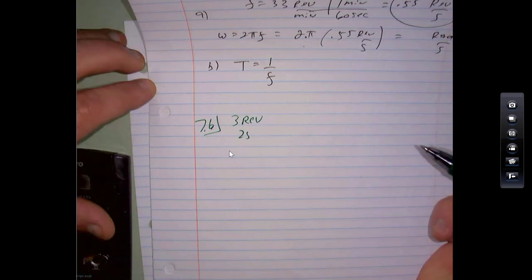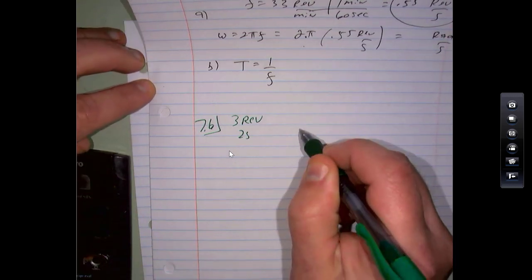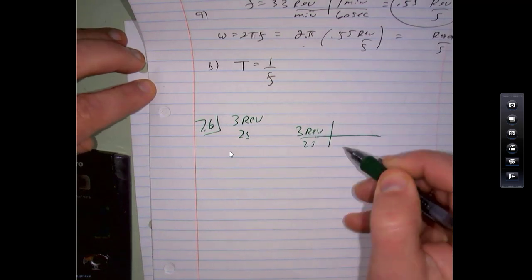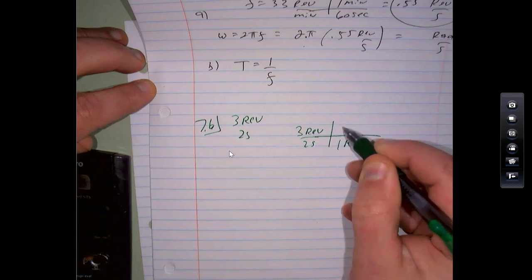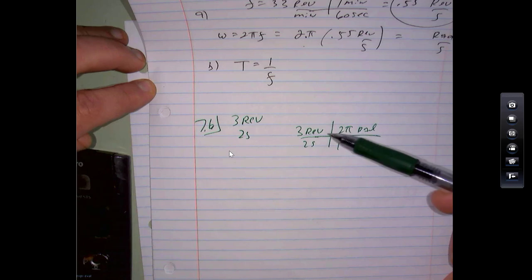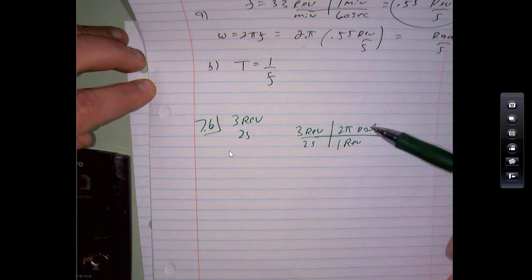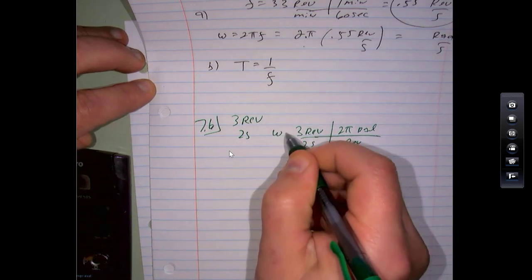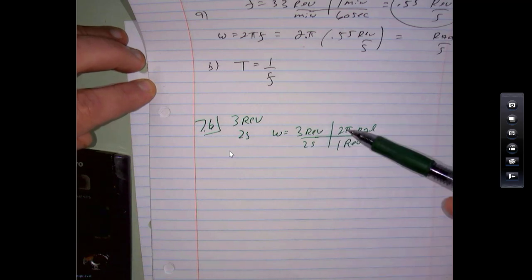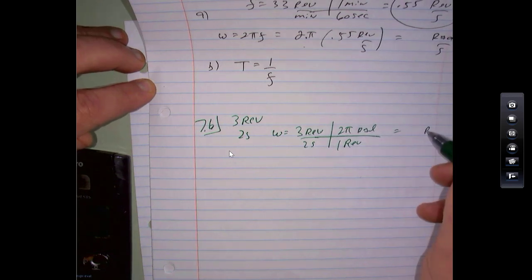Okay, so we need this to be in radians per second. Right now we have 3 revolutions in 2 seconds. We know 1 revolution is 2 pi radians. If you take a look at the units here, we have revolutions, seconds, radians per revolution. The answer is going to come out in radians per second, which is what we want. So this would be 1.5 revolutions per second. That would be the frequency. We're multiplying it by 2 pi to give us the amount of radians per second. So I'll leave that part to you.